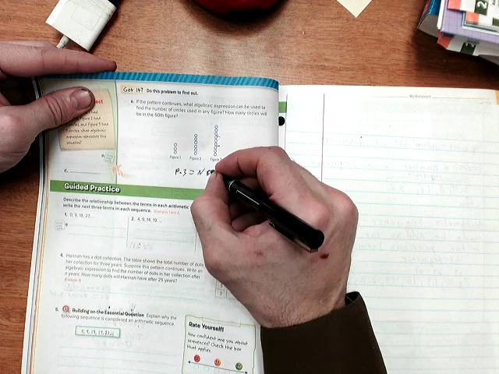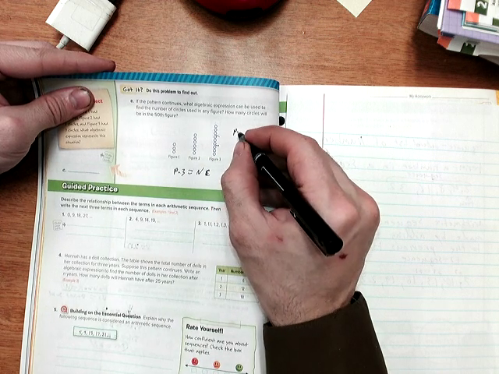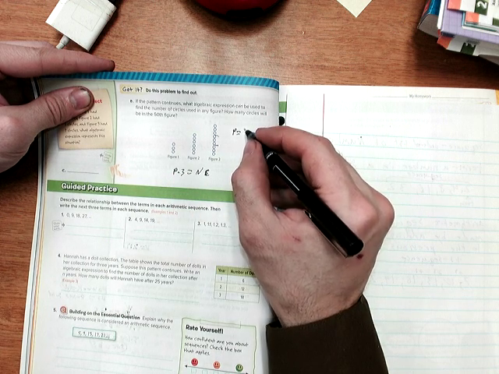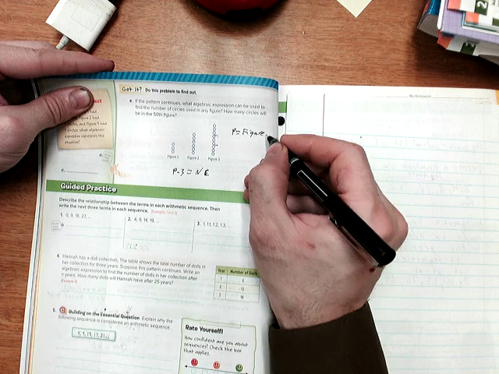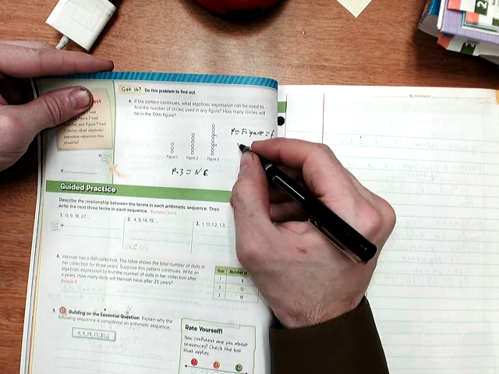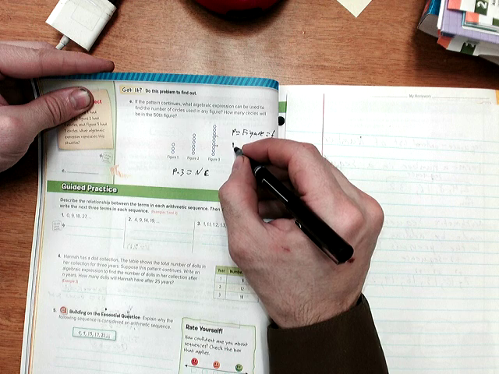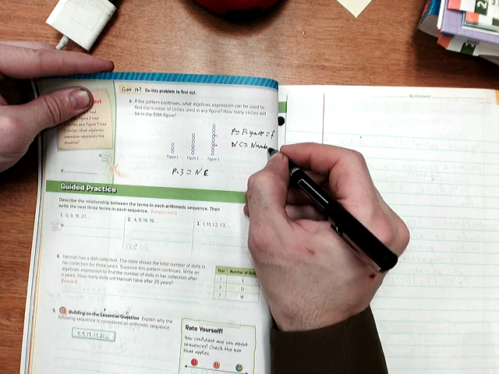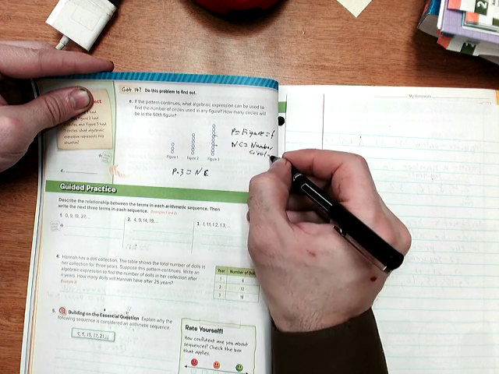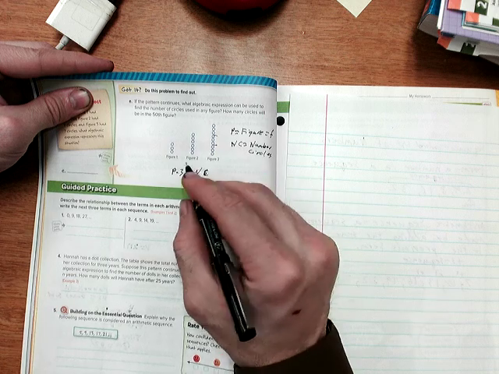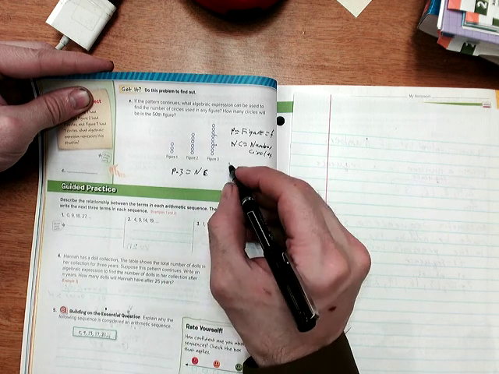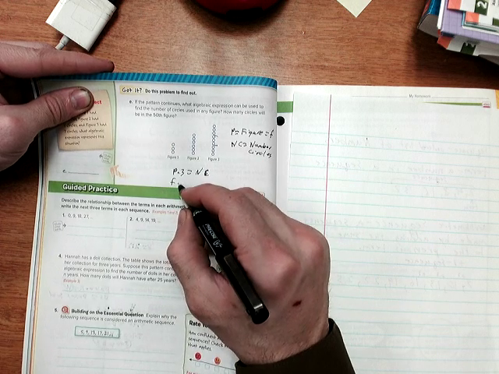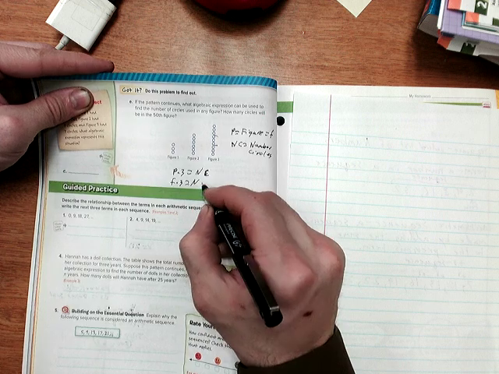Oh wait, circles is with a C. So P equals, oh, and we'll use figure. And we'll use an F for figure. And C equals number of circles. Now what is our relationship? Well, we have 3 times P equals the number of circles. So we'll substitute that P for an F. So we have figure times 3 equals number of circles.